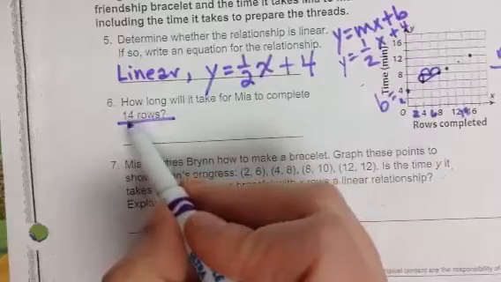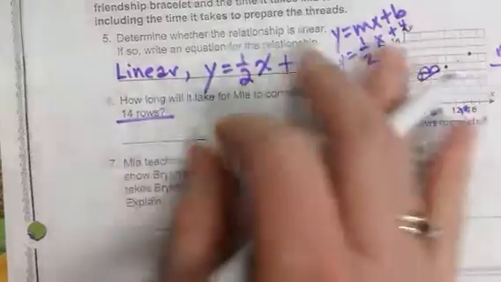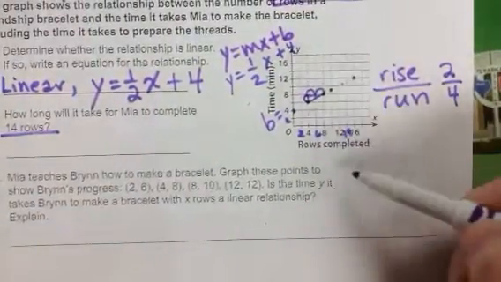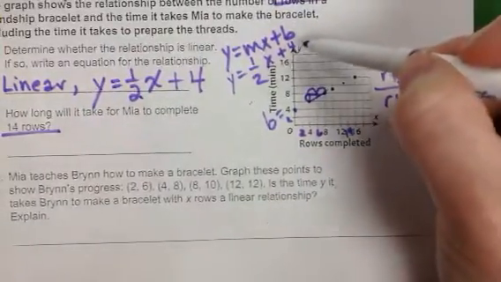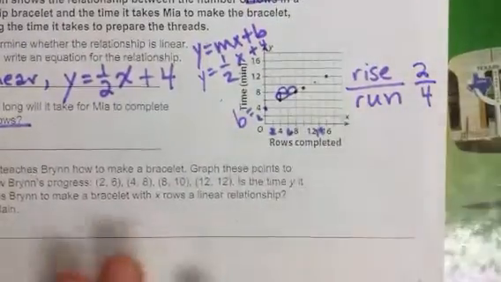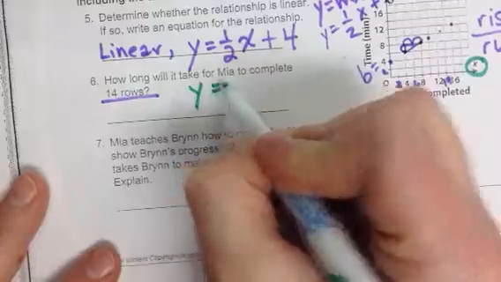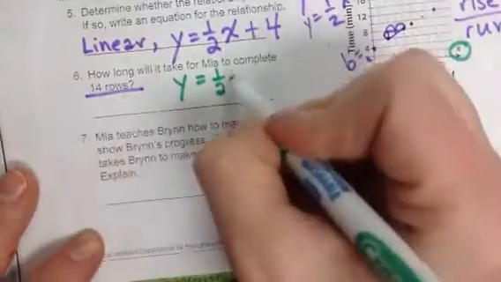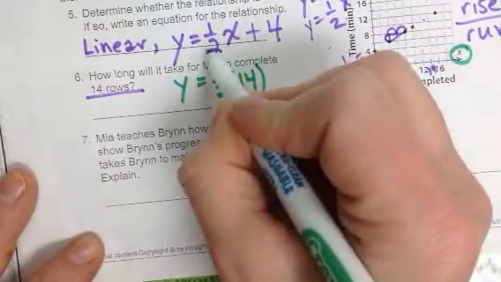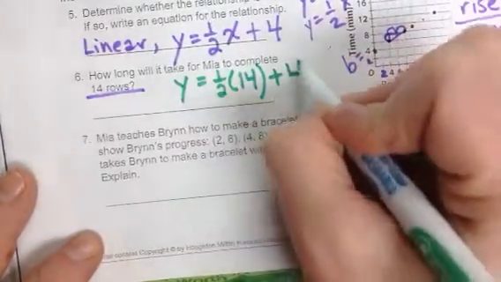I had to figure out whether 14 should be plugged in for the x or the y. It's labeled as rows, so I can go to my graph to see, was it the x-axis that was labeled as rows, or was it the y-axis? Notice down here, the x is for rows. So I'm going to rewrite that equation, y equals 1/2, but where they said x, that really stands for rows, I'm putting the number 14. Remember that it's a number beside a variable with no sign, so we are multiplying. And then you have to bring down that plus 4 that was at the back.